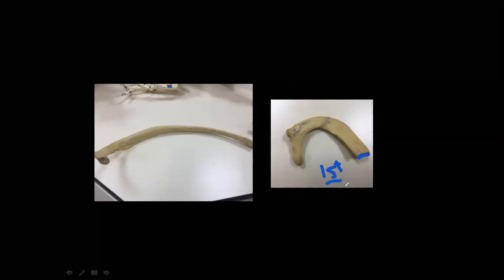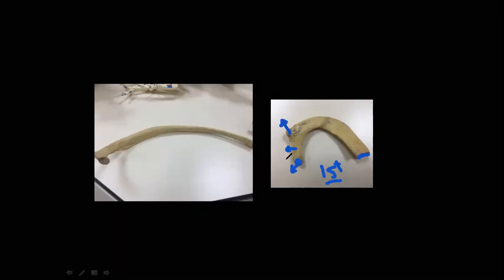Is this anterior or posterior? Anterior end. And what is the name of this? The head. Neck. Tubercle. Head, neck, and tubercle.